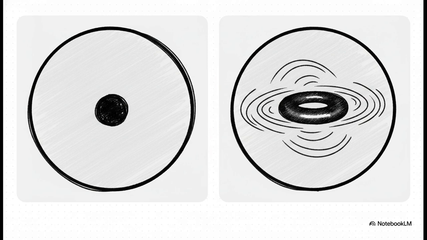The spin also completely transforms the core of the black hole. In our original Schwarzschild model, remember, we had a point singularity. But when you add rotation, the intense centrifugal forces actually stretch that infinite point out. The mass predicts a bizarre ring singularity instead, a spinning hoop of infinite density. It's totally wild to think about.